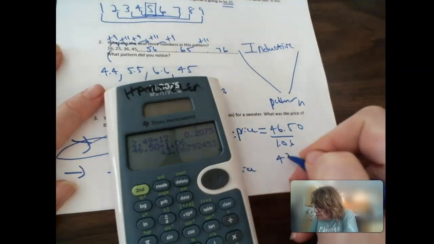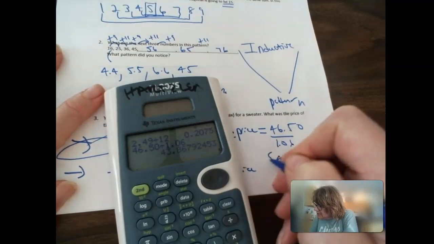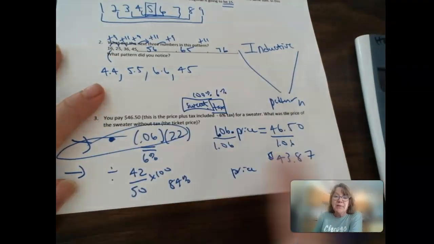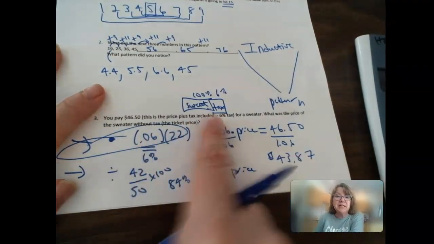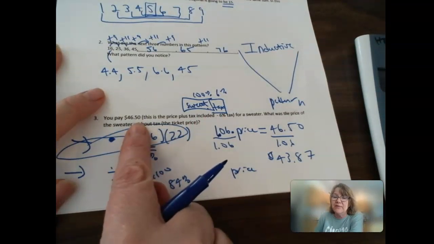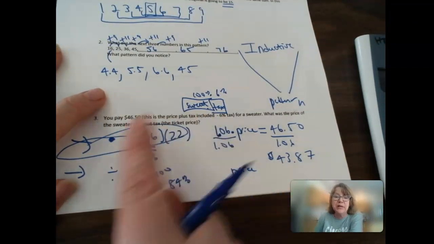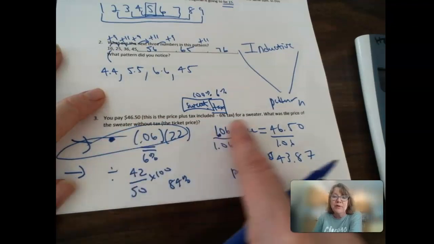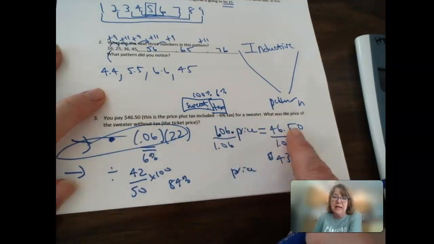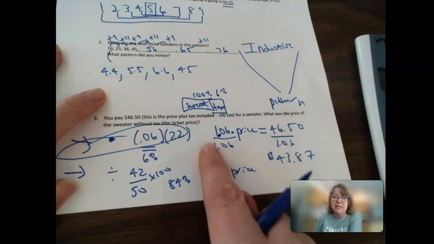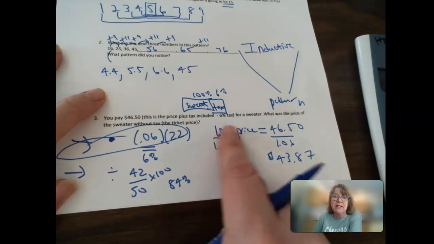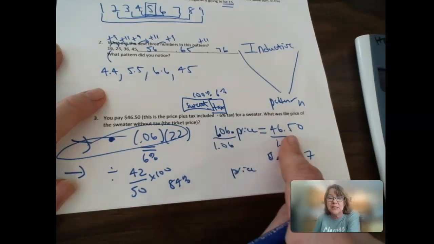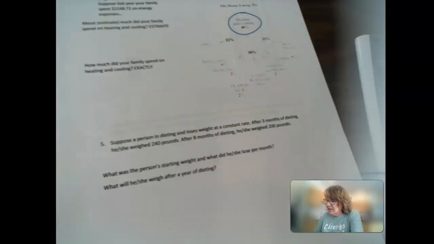Okay, so that would be $43.87 with rounding. If you try to multiply by 6% and subtract, it doesn't quite give you the right answer, because you're not undoing the math that you did forward. Going forward, you want to multiply to get the price, and the percent you multiply by is really 106% together. All right, let's look at the next page.